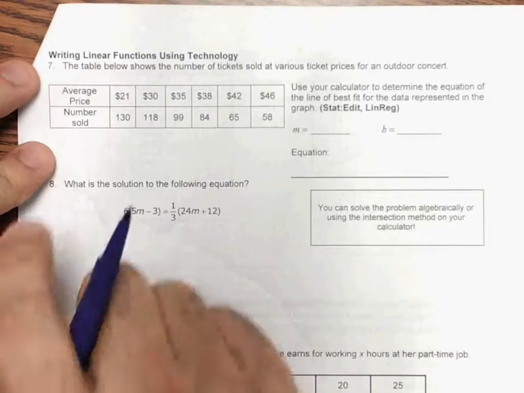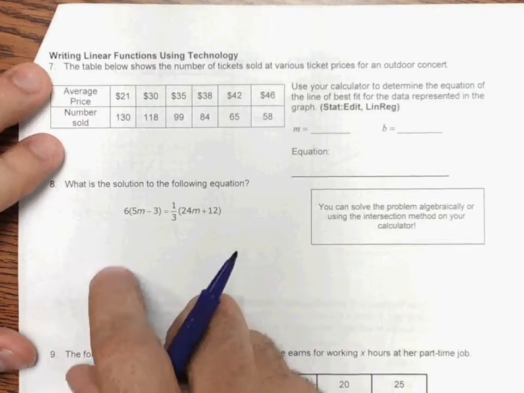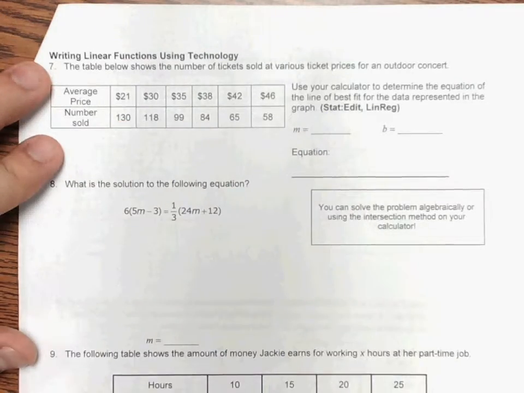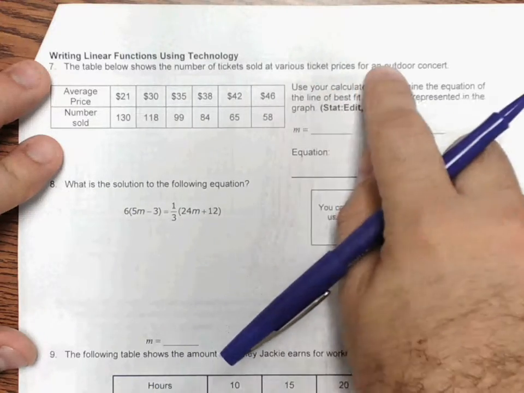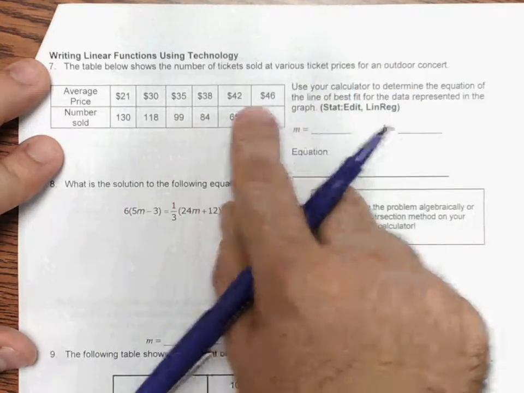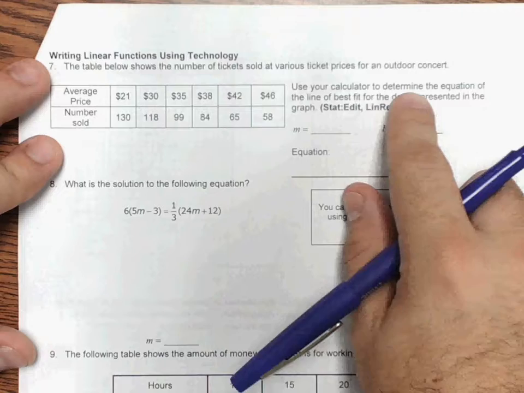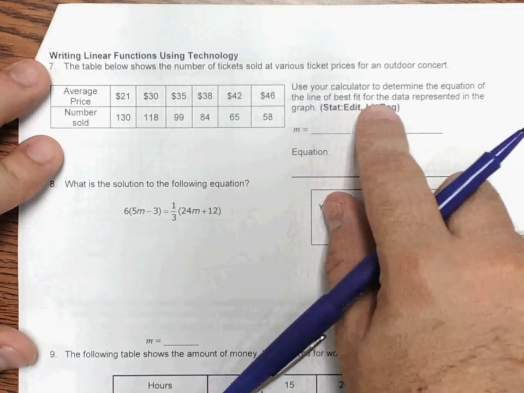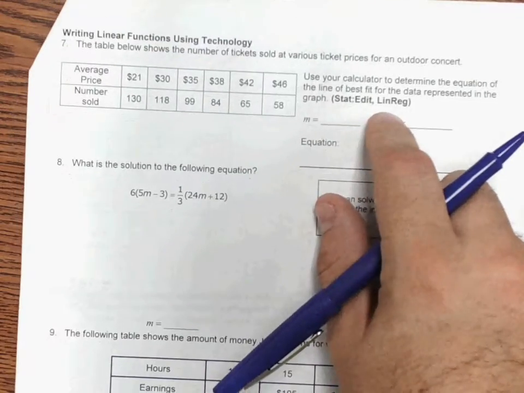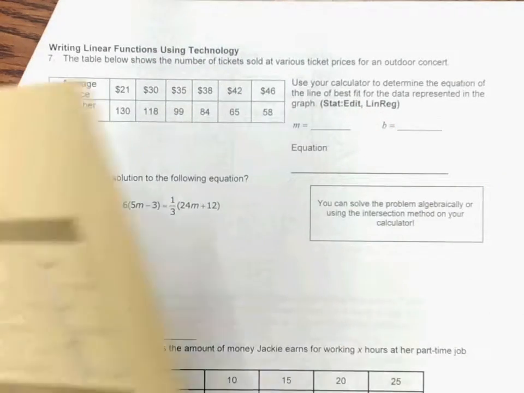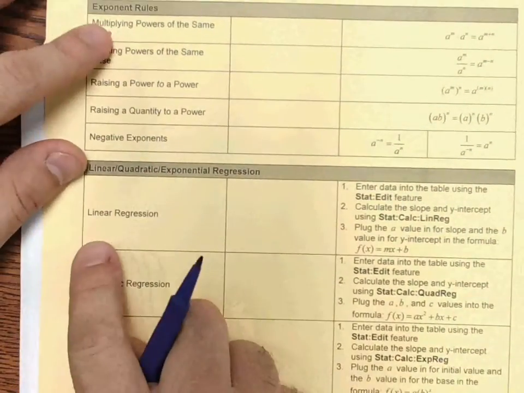Right, our next section is writing linear functions using technology. So we are going to use the calculator to write an equation for this situation. The table below shows the number of tickets sold at various ticket prices for an outdoor concert. Use your calculator to determine the equation of the line of best fit for the data represented in the graph. We're going to use stat, edit, and linear regression. Now, I put it on here, but also on your formula chart, it explains linear regression.